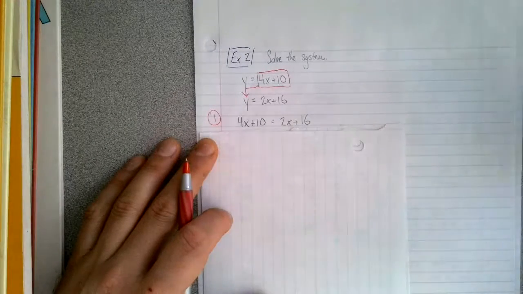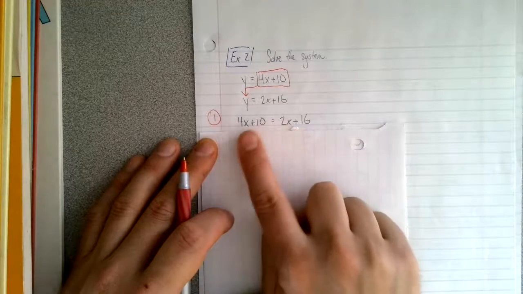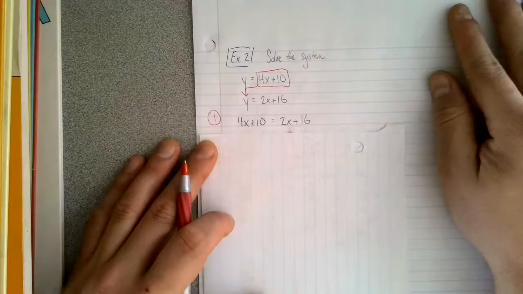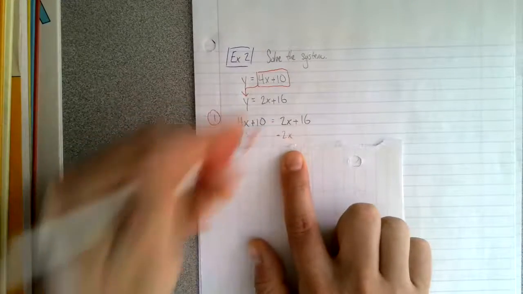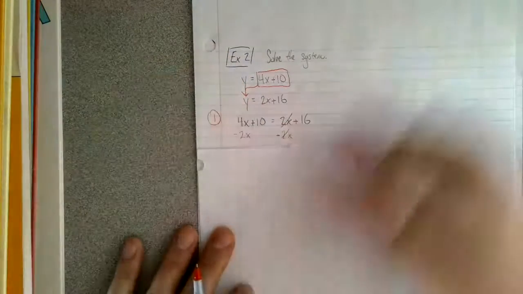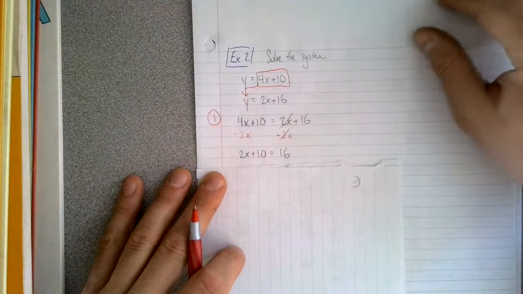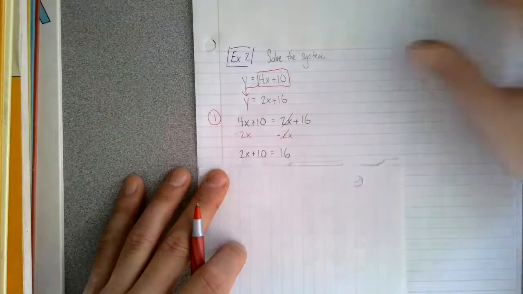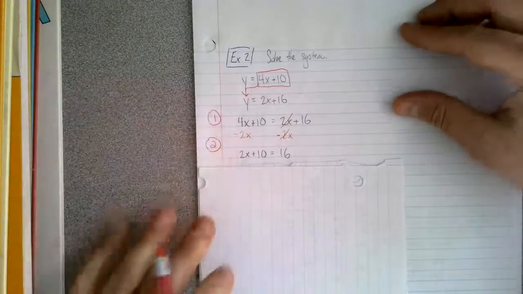Step 2 is just to solve that resulting equation. We have a variable on both sides of the equation, so we're going to eliminate one of them. 4x minus 2x eliminates the x on the right-hand side, leaving us with 2x plus 10 equals 16. Once again, this is very familiar territory for us.